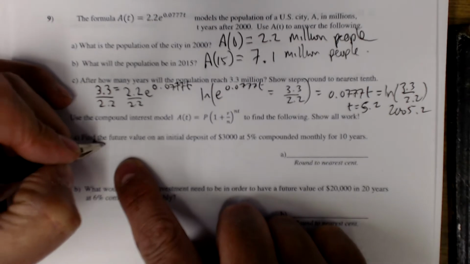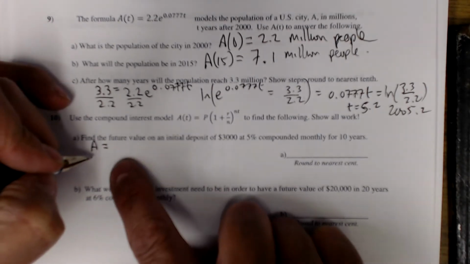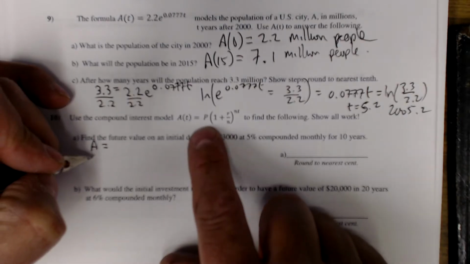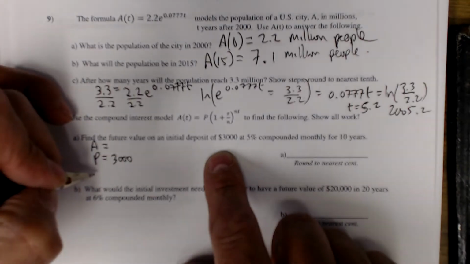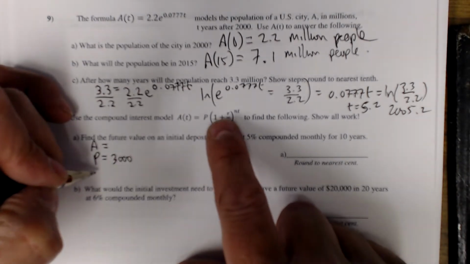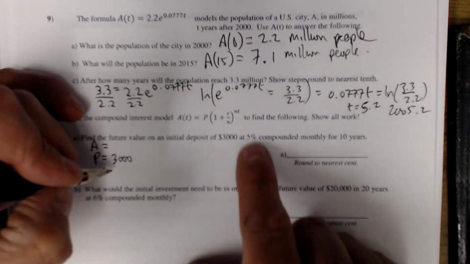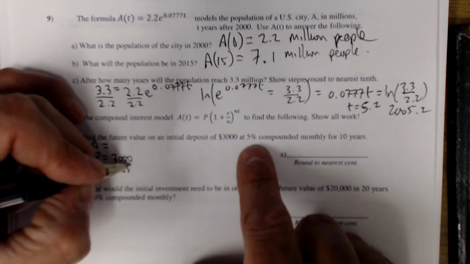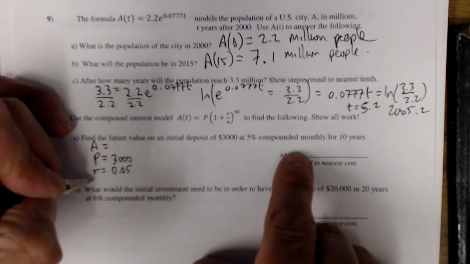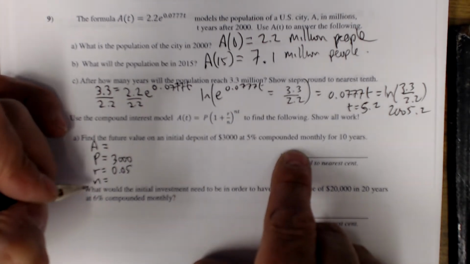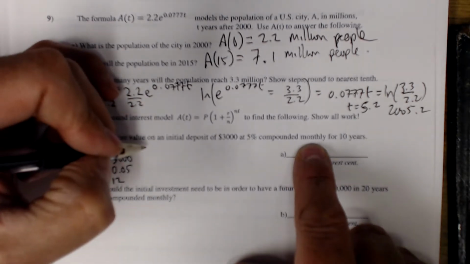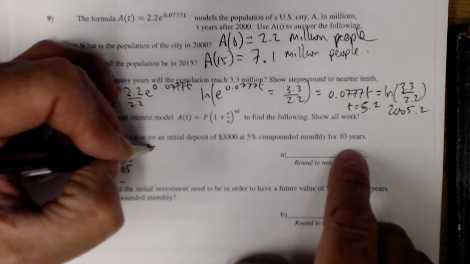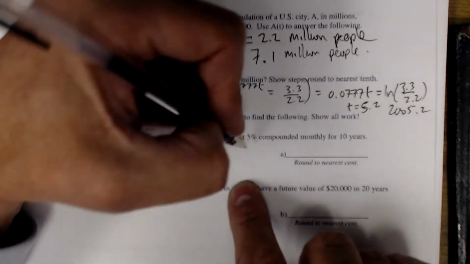So A is the future value, which I don't know. P is the initial value or the principal. That's $3,000. 1 is obviously 1. R is the interest rate. We need to write it as a decimal, so that's 0.05. N is the number of times it's compounded, which is 12. And T is 10. And then we just plug it all in.